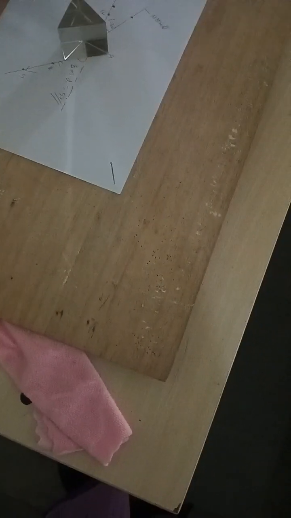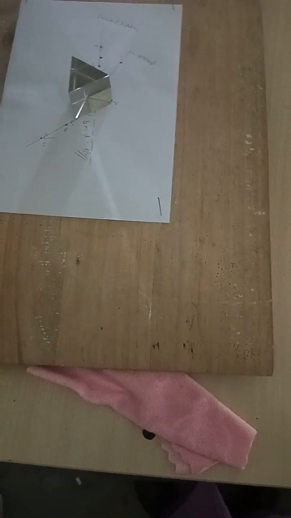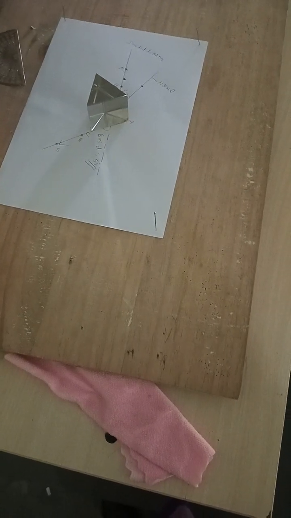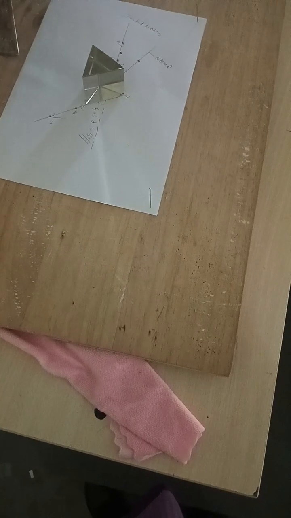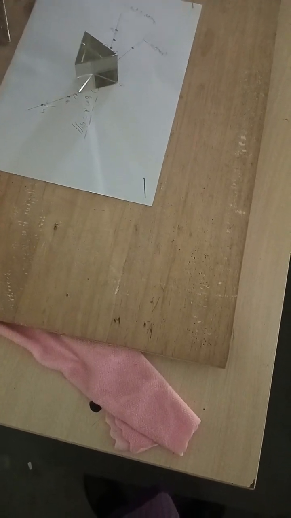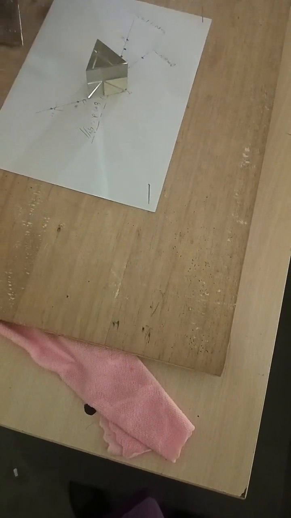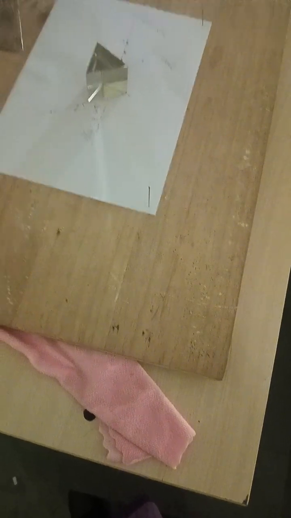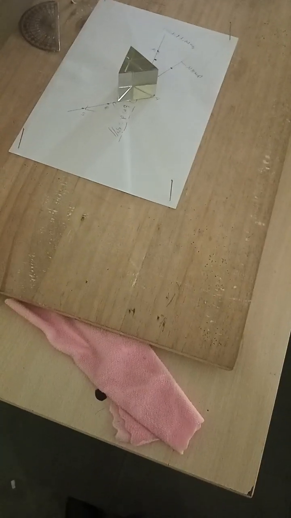The value at which that tangent touches is called the angle of minimum deviation. So by drawing the i-d graph, the graph between angle of incidence and angle of deviation, we will get the angle of minimum deviation. In this way we do this activity. You have to take 30 degrees, 35, 40, 45, 50, 55.